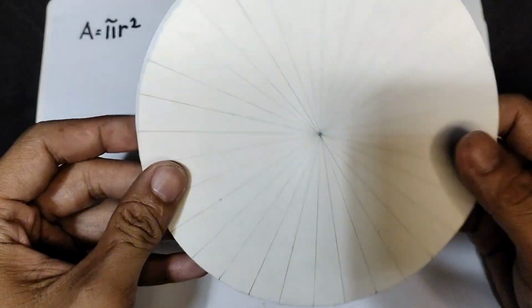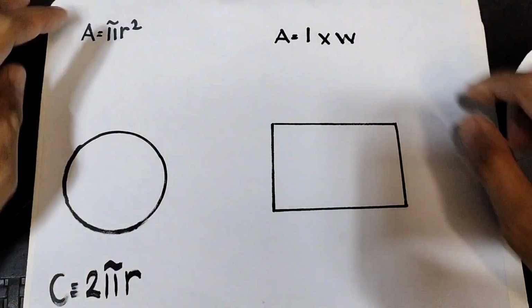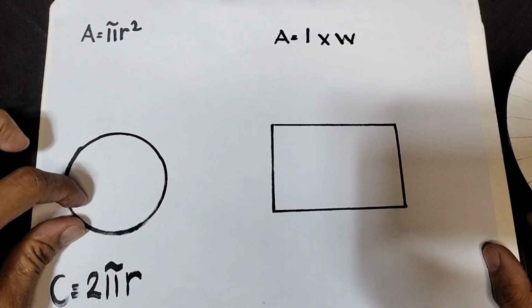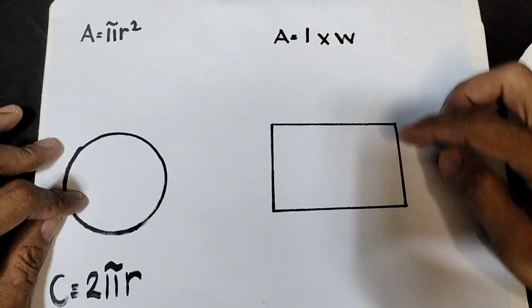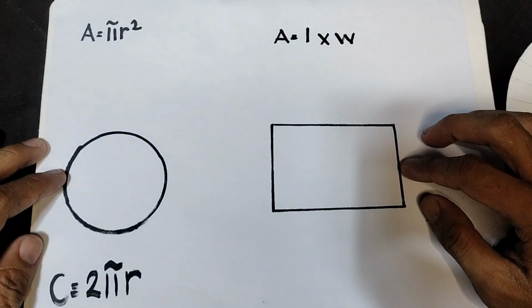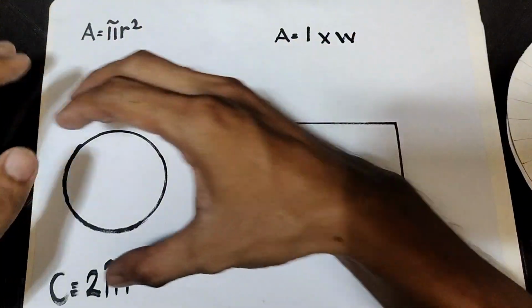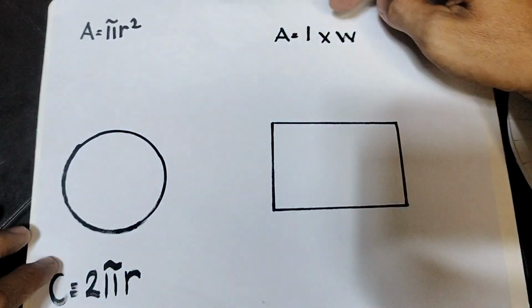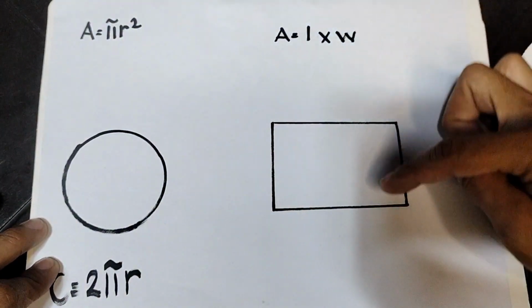So ito yung gagamitin natin in this video to prove that the formula in finding the area of the circle is equal to the formula in finding the area of a rectangle. And of course we have here pi r squared because we are dealing with a circle, and we have here length times the width because this is a rectangle.